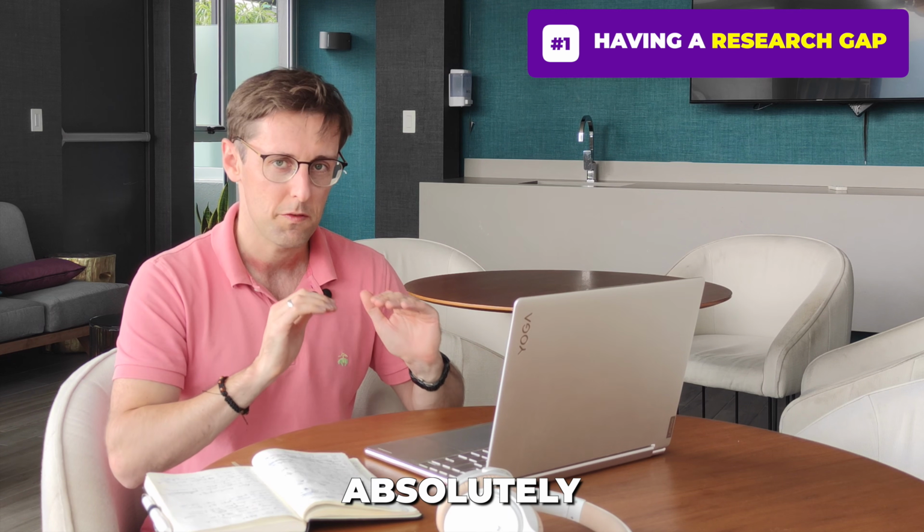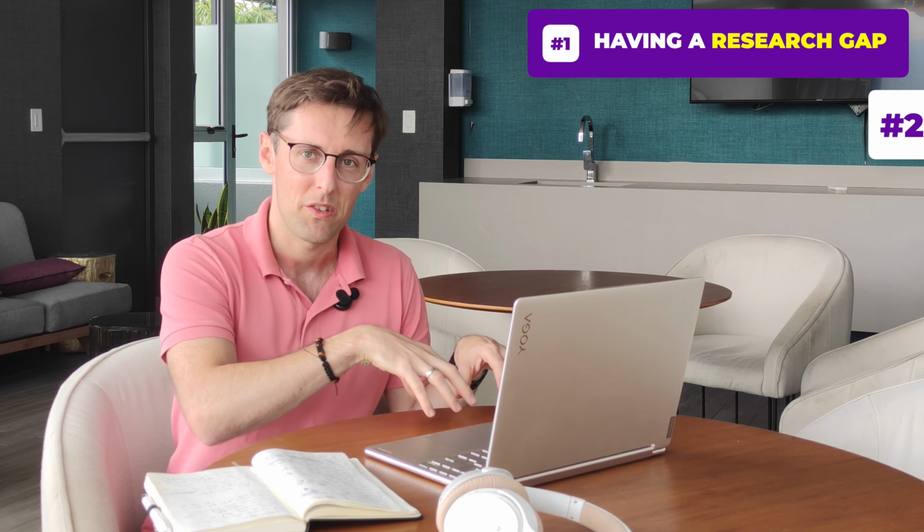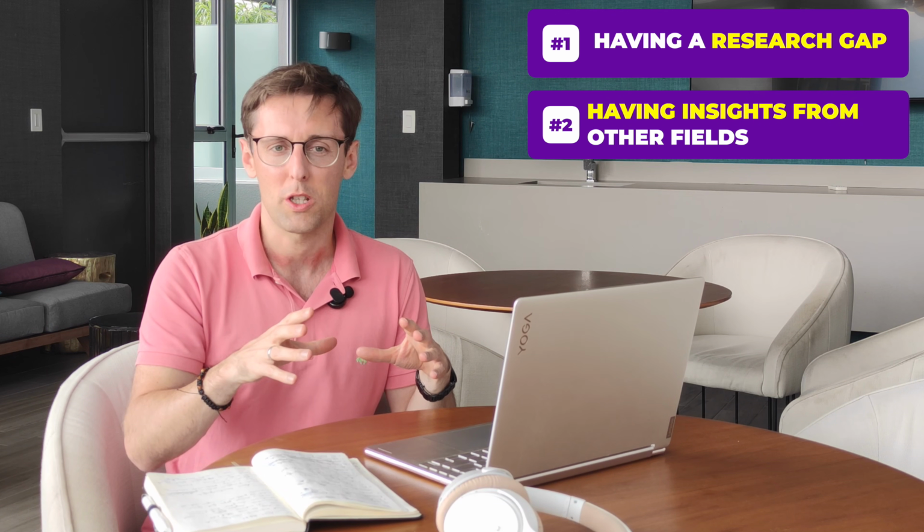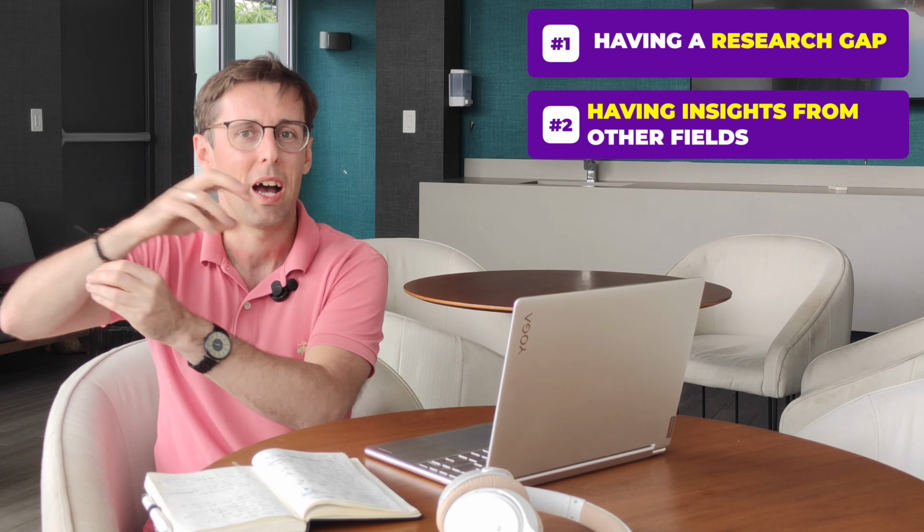This is absolutely fundamental. If you don't have clarity on what a research gap is, then it's likely that your topic is really not suitable for high impact Scopus index journals. Now, the second really important element that you also want to be looking at is having insights from other fields.